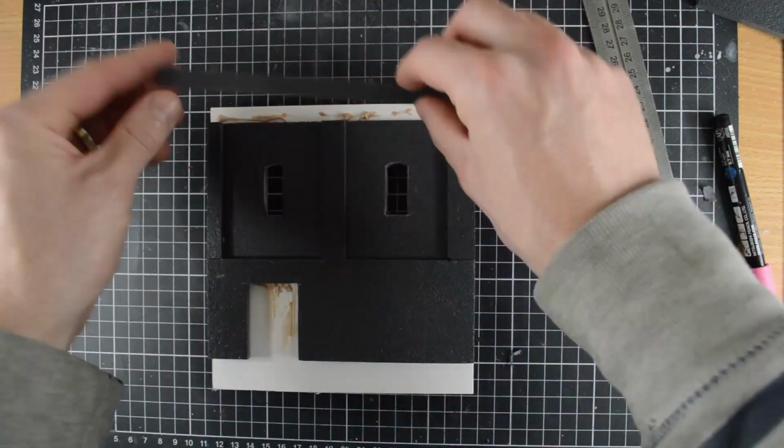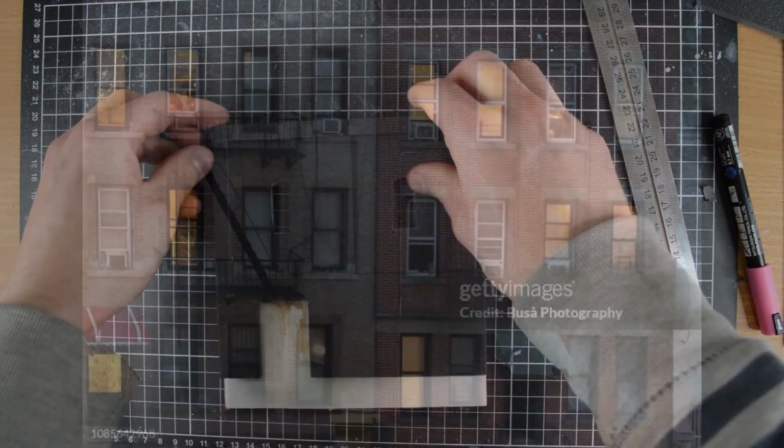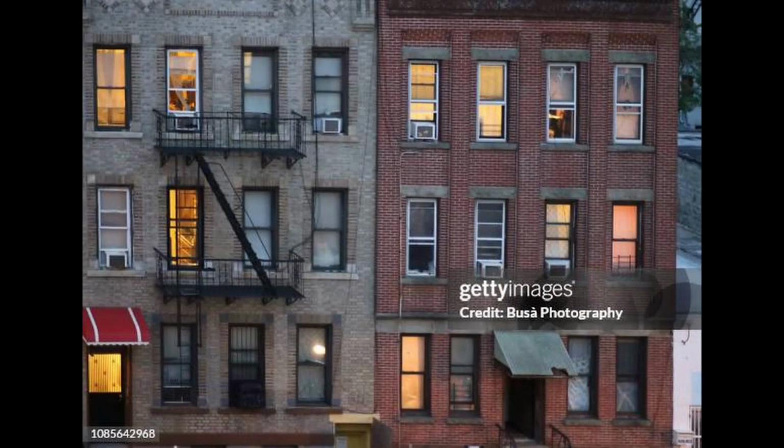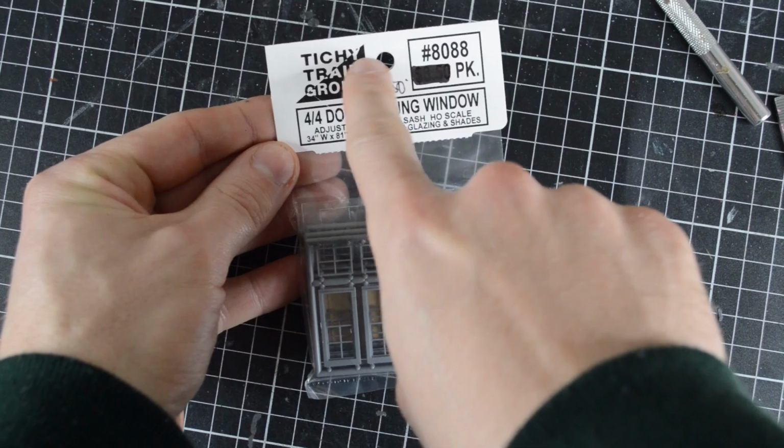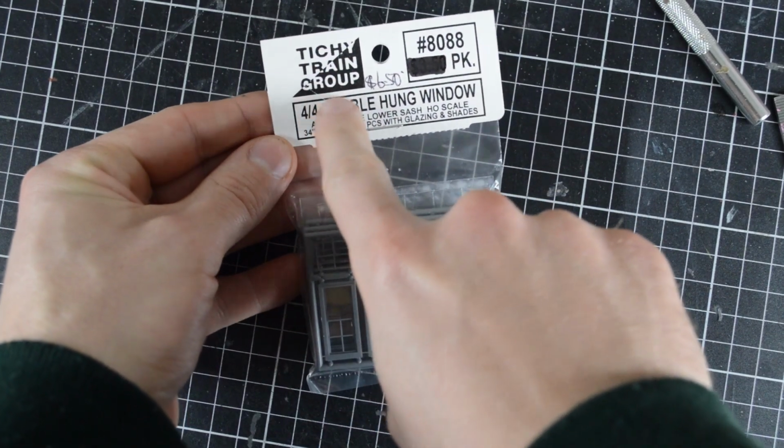When the side was done, I went over the same process for the front facade. This was a more complex design, which I largely based on this New York apartment building. And for the front face of the building, I decided to use these beautiful Tichy Train Group double hung windows.